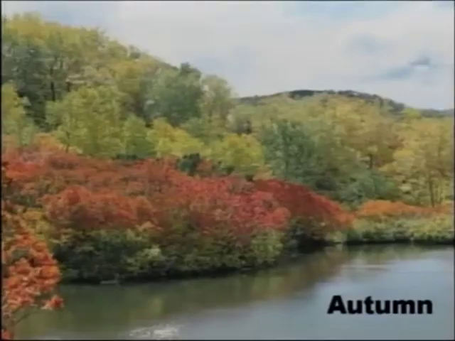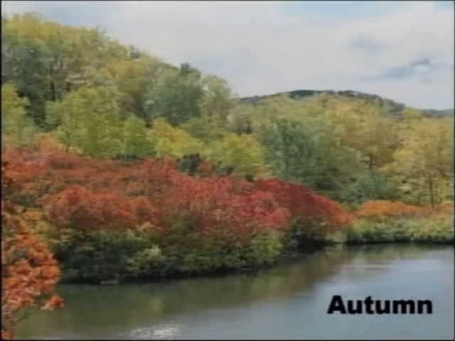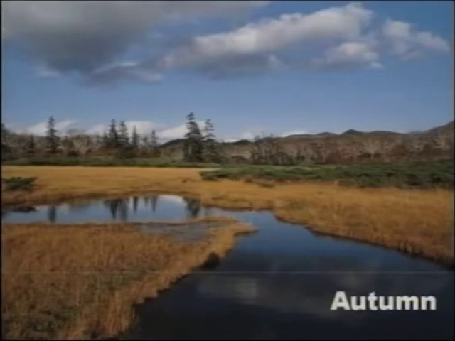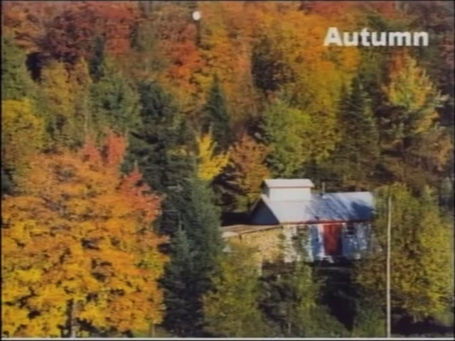Here are some of the collections of what we have looked at on autumn. You can see the colors on plants especially changing. Here's a very good sample of autumn and the changes in the color of the leaves.